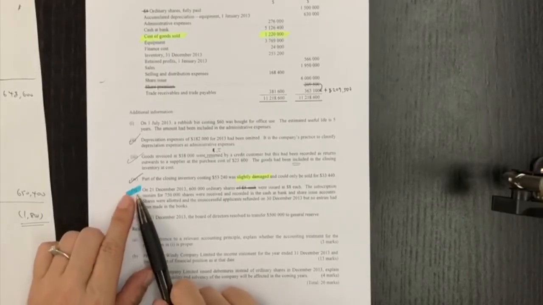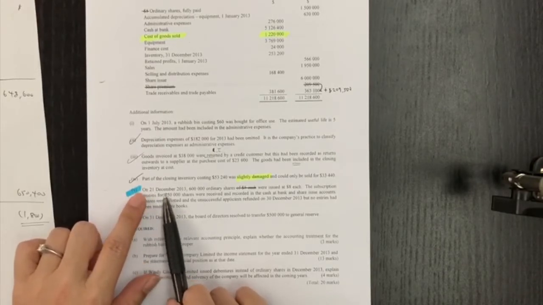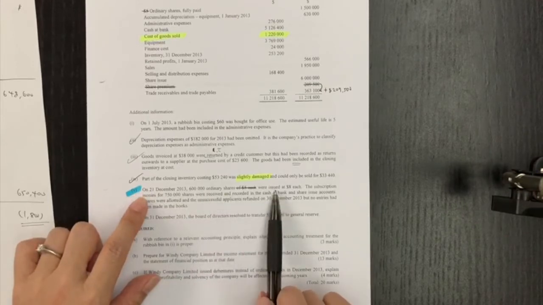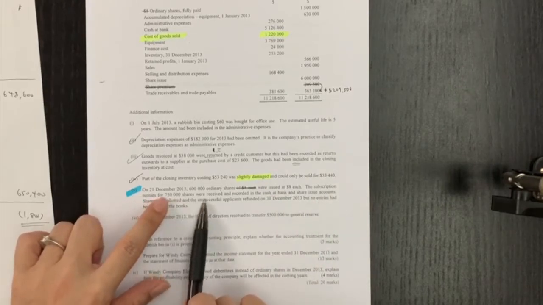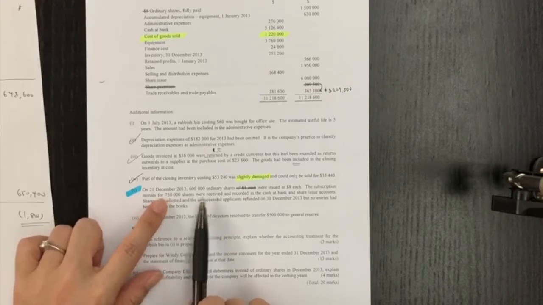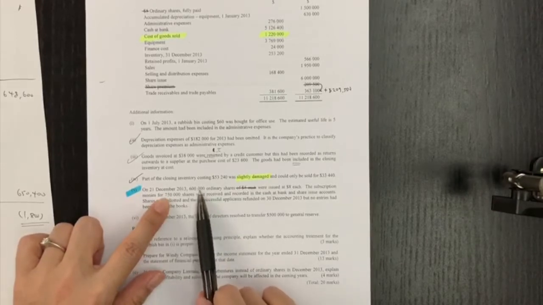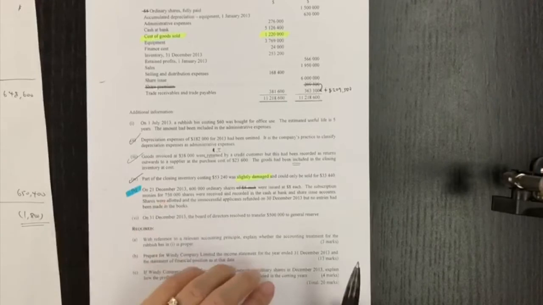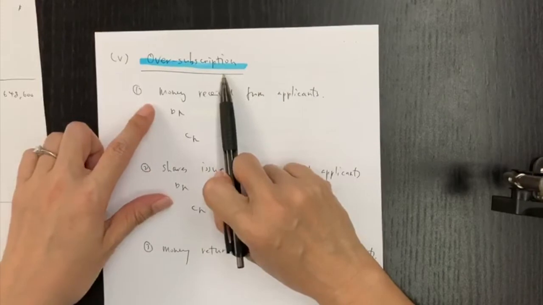Okay, now we have point number 5. This is the most important point, and which is new to us for a limited company. All right, so on 21st December, we have 600,000 shares, and we are going to issue this at $8 each. And then the subscription monies for 750,000 shares were received. All right, so you can see more people want to buy shares of our company, even though we are going to issue 600,000 ordinary shares. So we call this situation over subscription. It seems that the shares of our company are very popular.